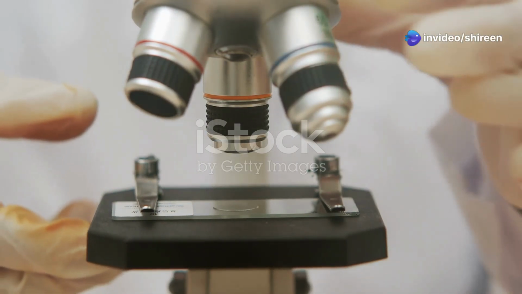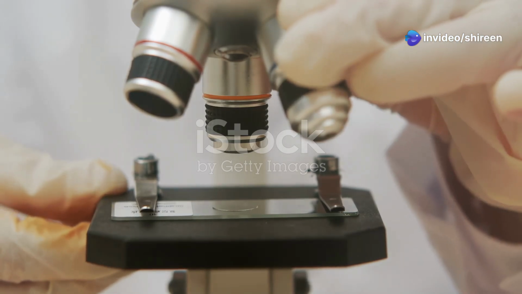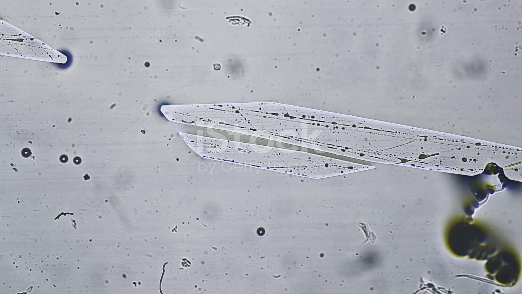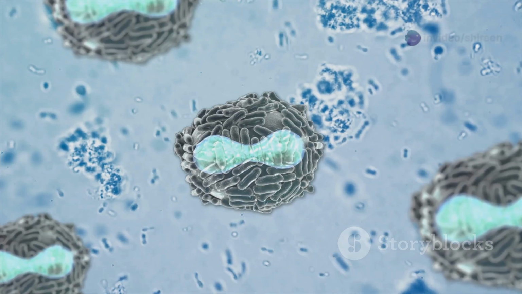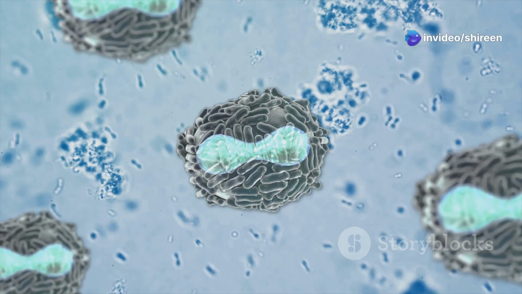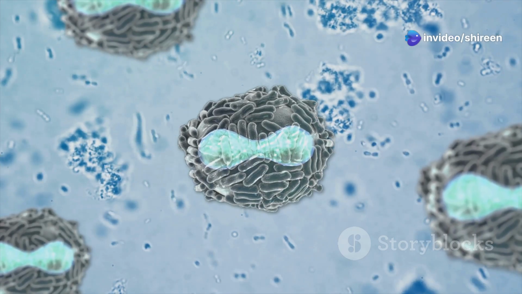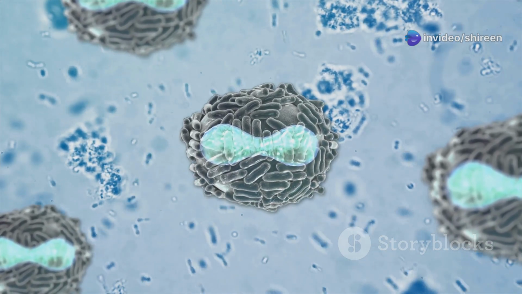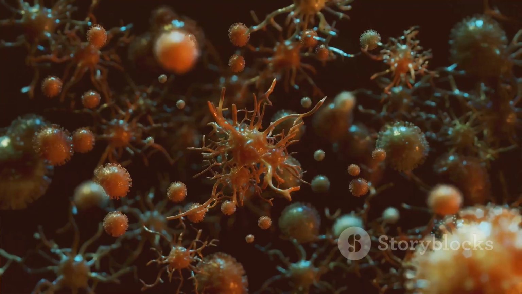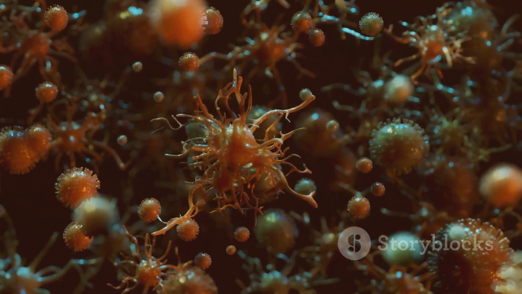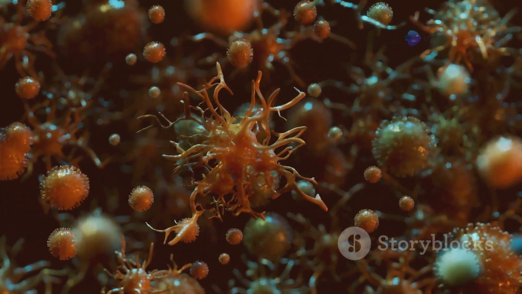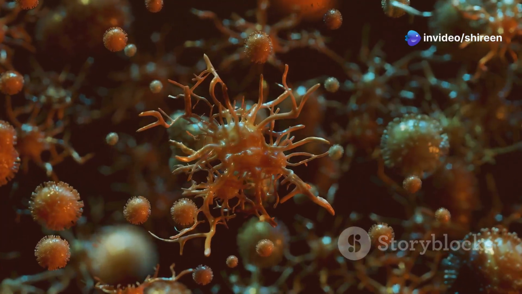Section 4. The first principle: life's cellular building blocks. The first principle of cell theory states that all living organisms are composed of cells. This means that whether we are talking about a microscopic bacterium or a giant sequoia tree, the fundamental building blocks are the same: cells. This principle highlights the unity of life, demonstrating that despite the incredible diversity of life forms on Earth, they all share this fundamental characteristic.